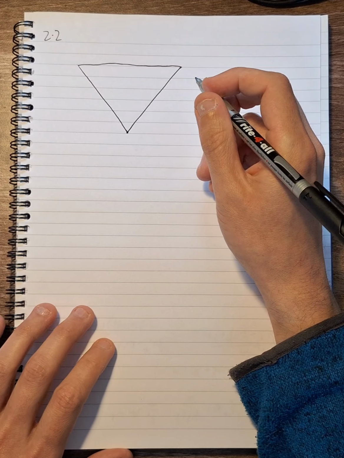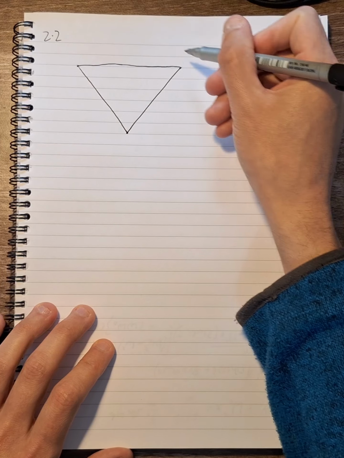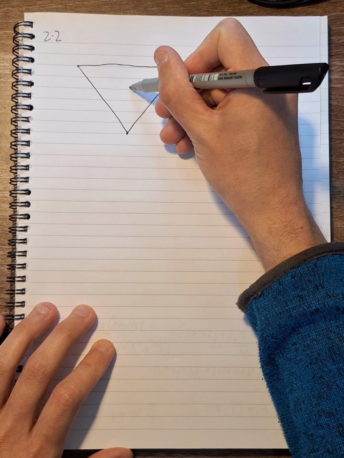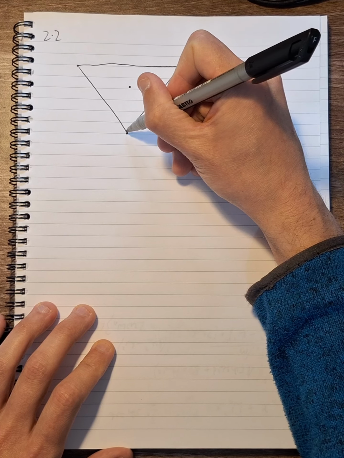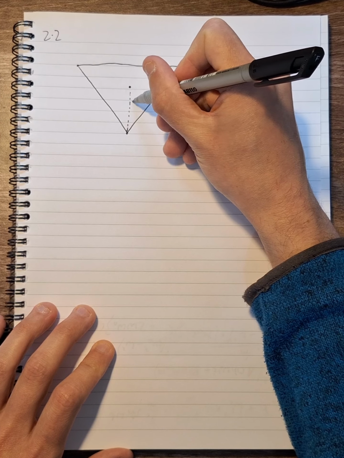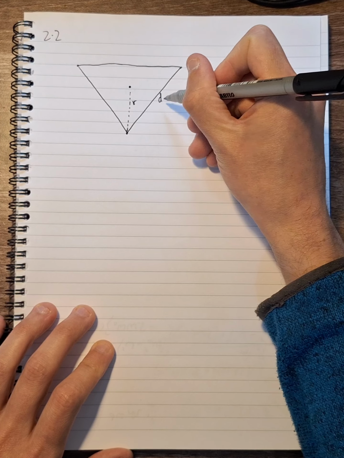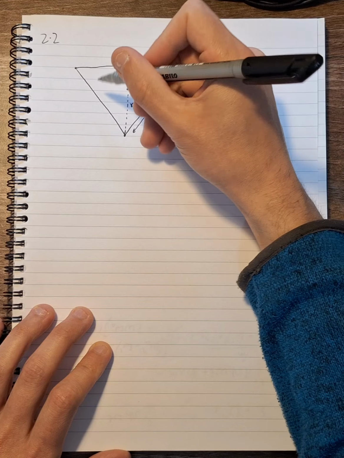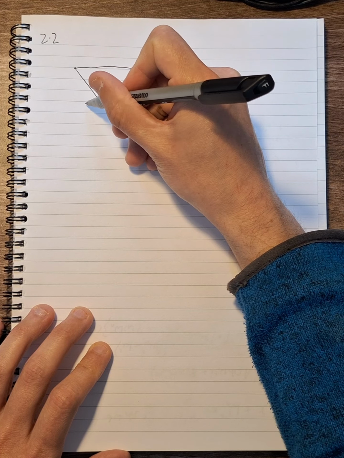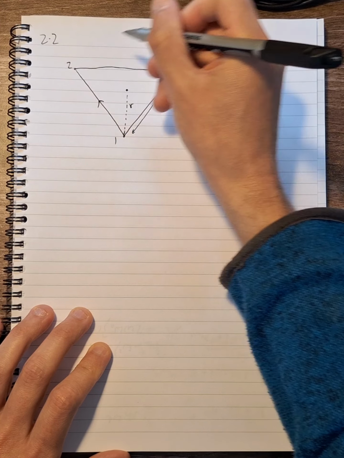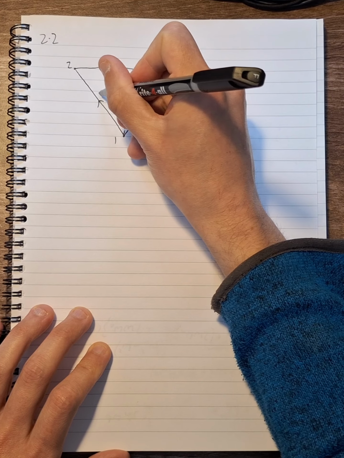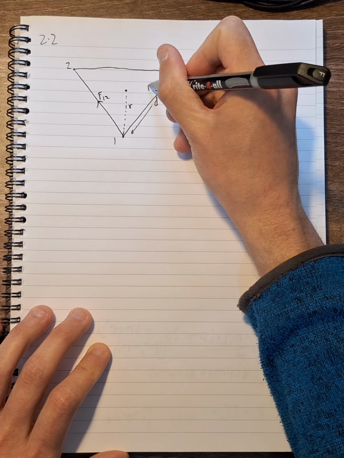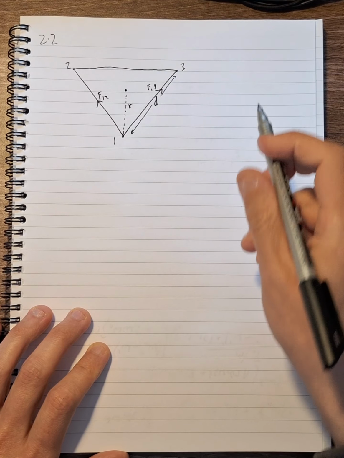Here are the particles on the triangle, and here is the center of gravity. This is r, this is d. And we have a gravitational force. This is 1, 2, and 3. We have a gravitational force this way, which is F1,2, and we have one this way, which is F1,3.